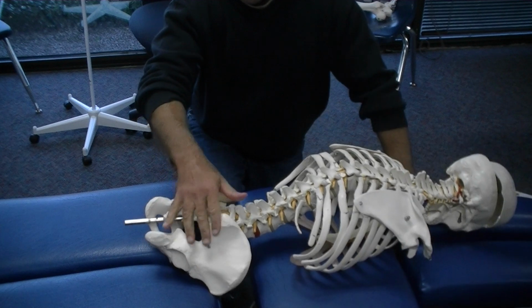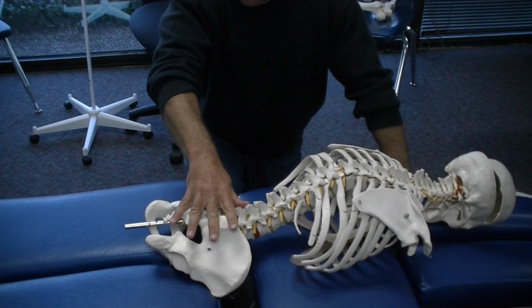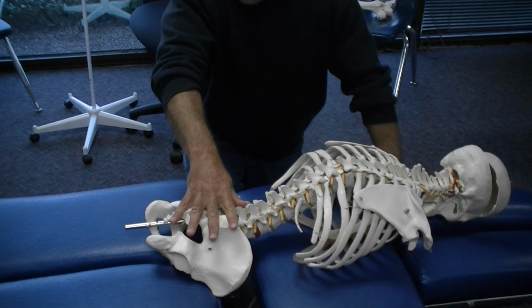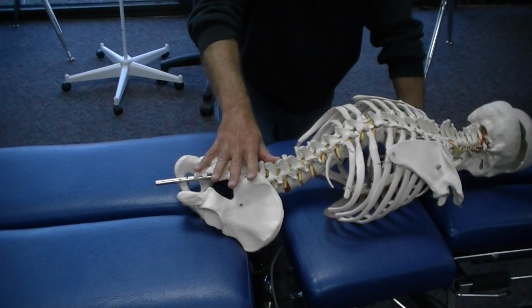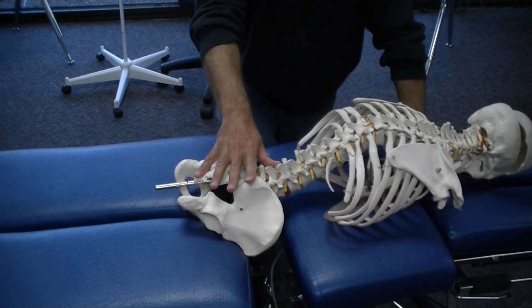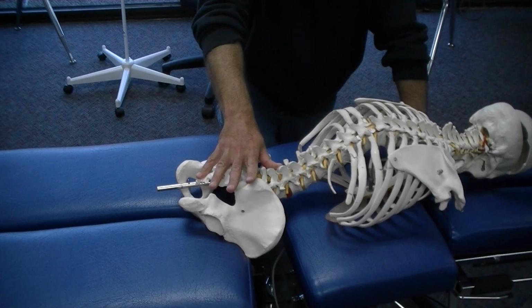Either which way, once I feel the spine moving away, there's so little motion in the lumbar spine that that's at that pretension stage right there. The only thing left to do is I'm going to lightly lean my body, springing into it from lateral to medial. What should you feel?